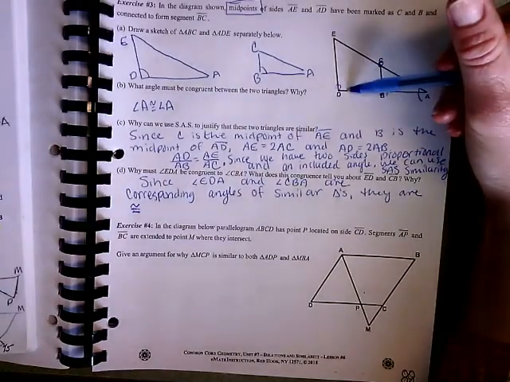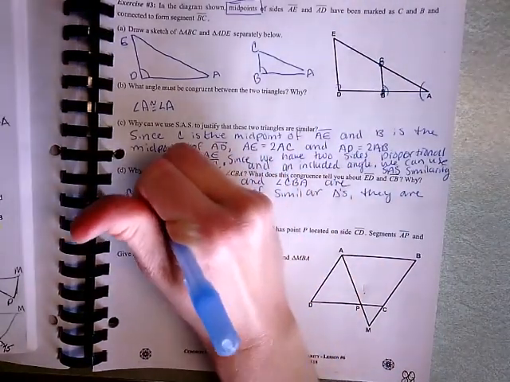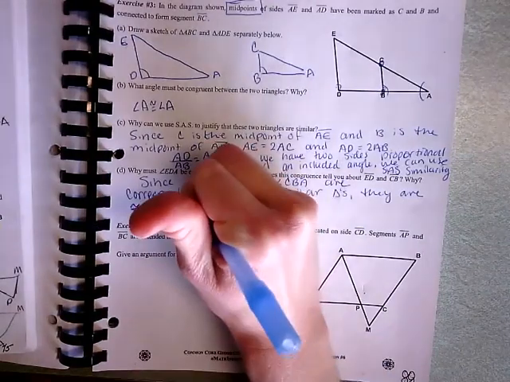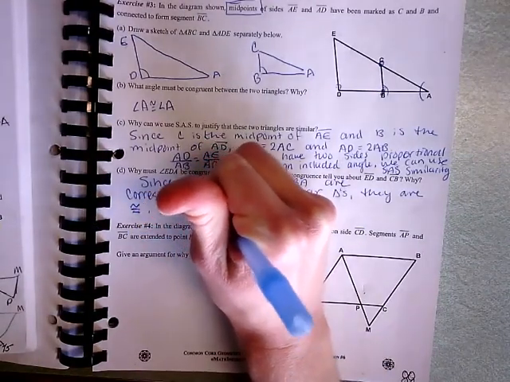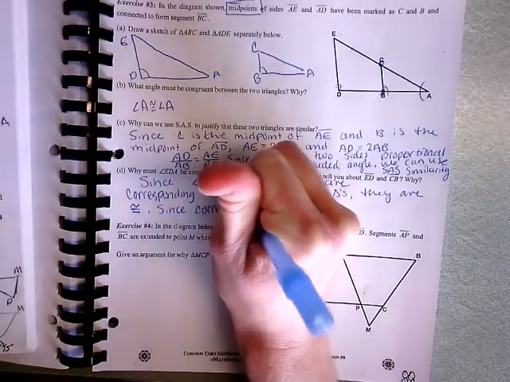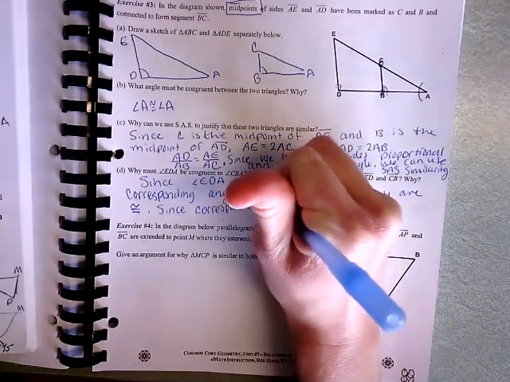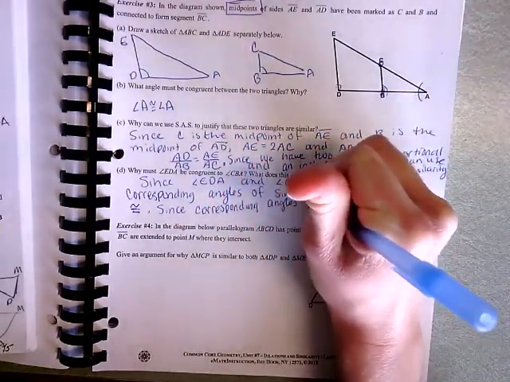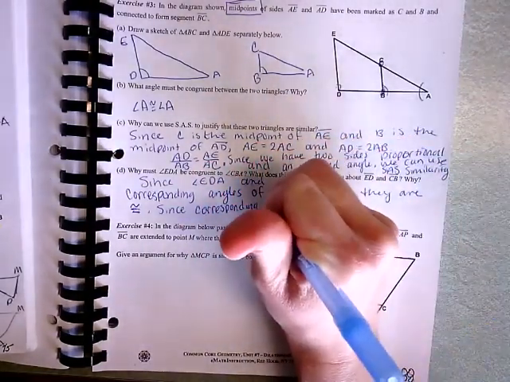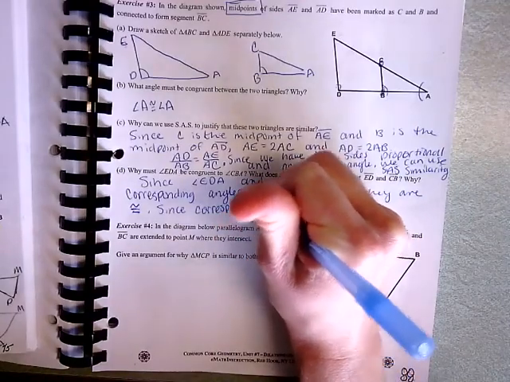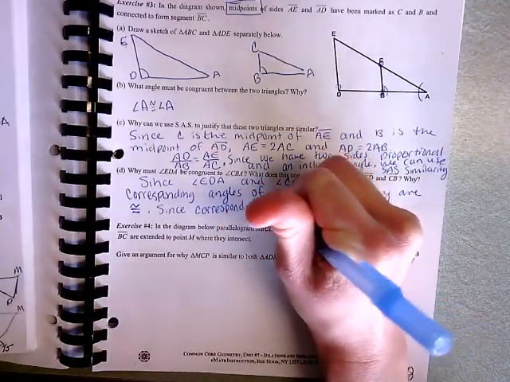Now, since corresponding angles are congruent, that can help us prove that ED is parallel to CB.